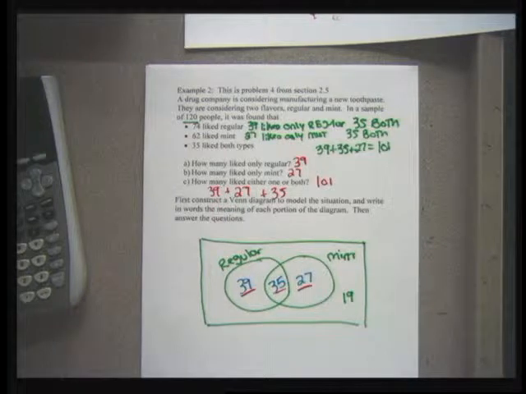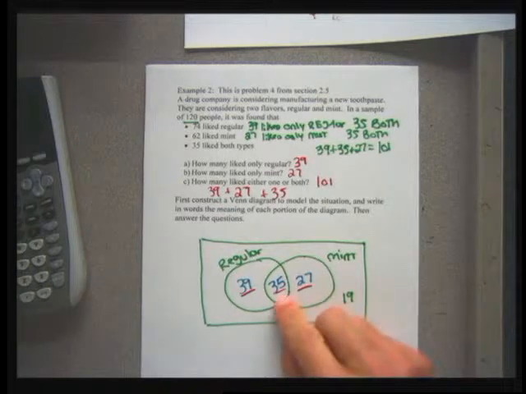So in general, the 2-circle problems I think are easier than the 3-circle problems, but the idea is going to be the same. When I get a problem that has 3 circles, I'm going to fill in the dead center, and then I'm going to work my way out. There's just more regions to fill in. And every region, other than the dead center, I'm going to have to get by subtracting.